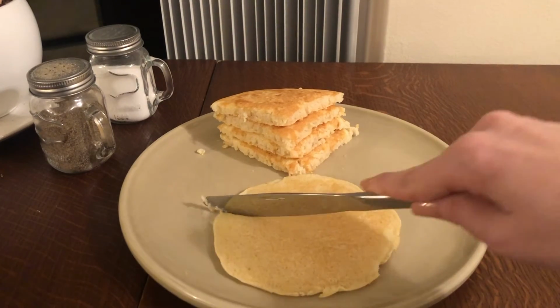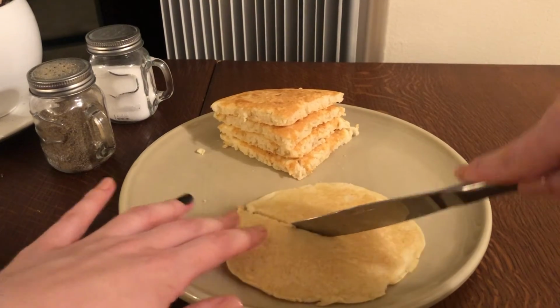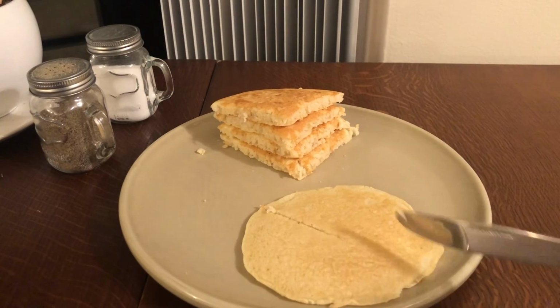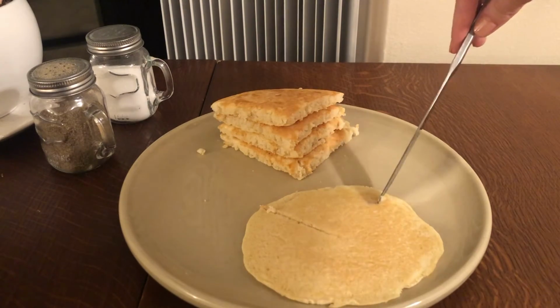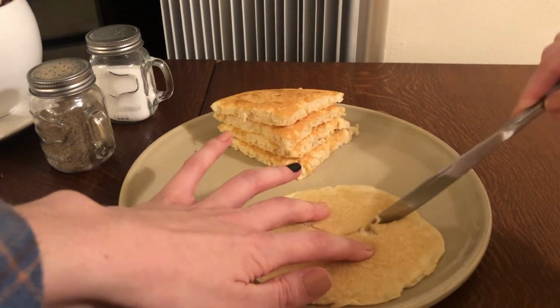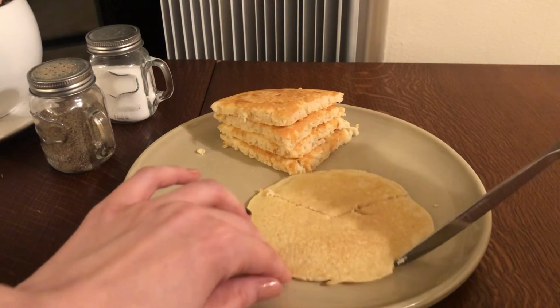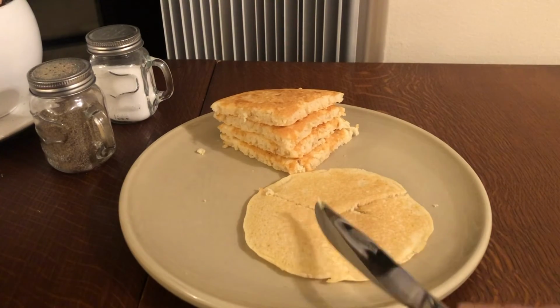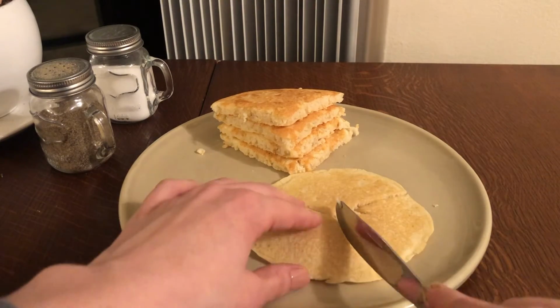So I'm just going to cut towards the middle. Well, now from here, I don't want to cut all the way through, and I don't want to cut like this. So I'm going to make it just a little bit bigger. From there, I want to just go for my center point that I made and go straight down.